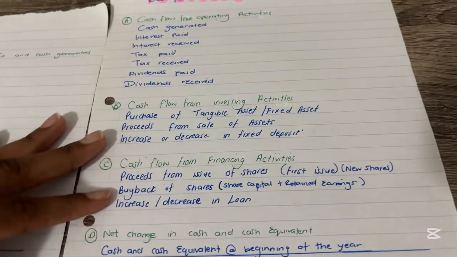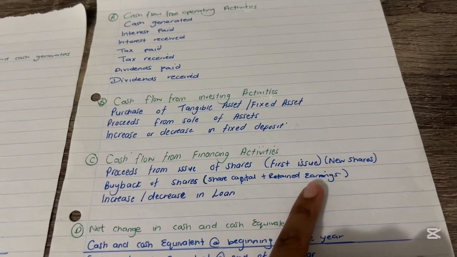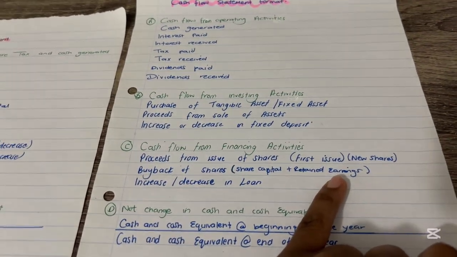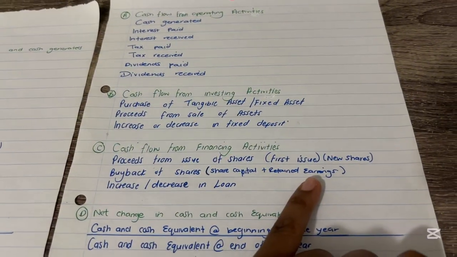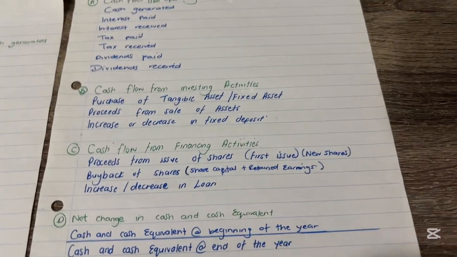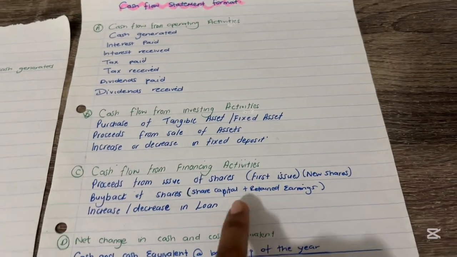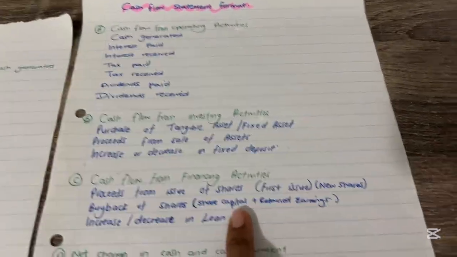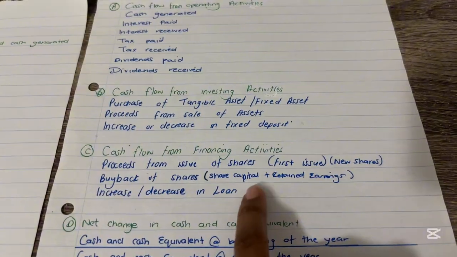Then the buyback of the shares, it's the share capital amount in your retained earnings. Remember, for that very first topic that I said you're going to find under accounting by Abongi, in your share capital note, you have your average price, right?